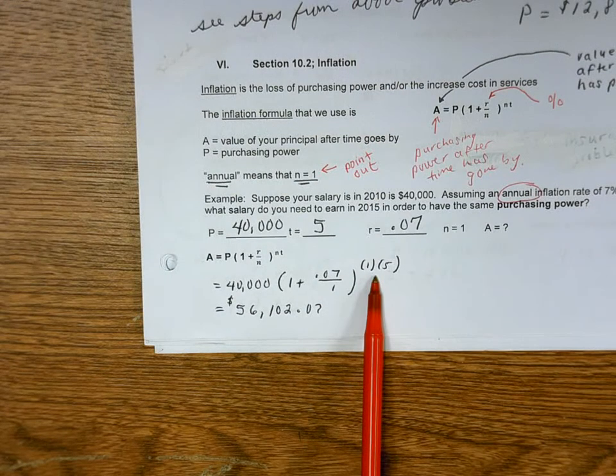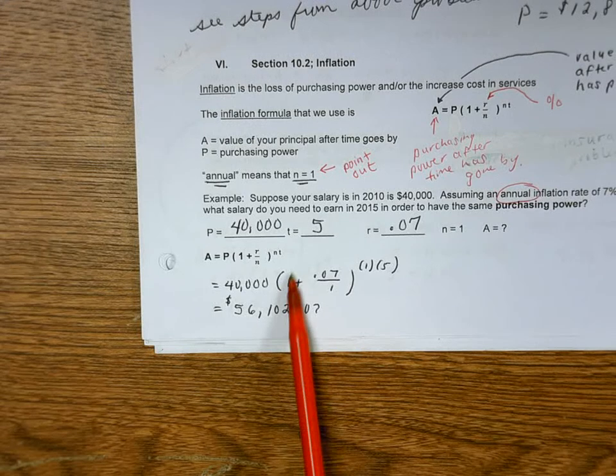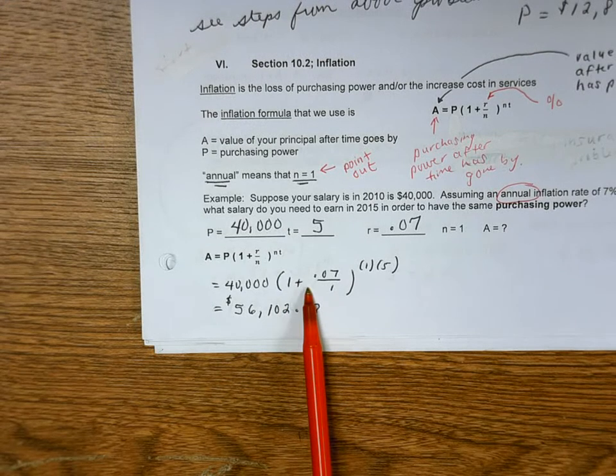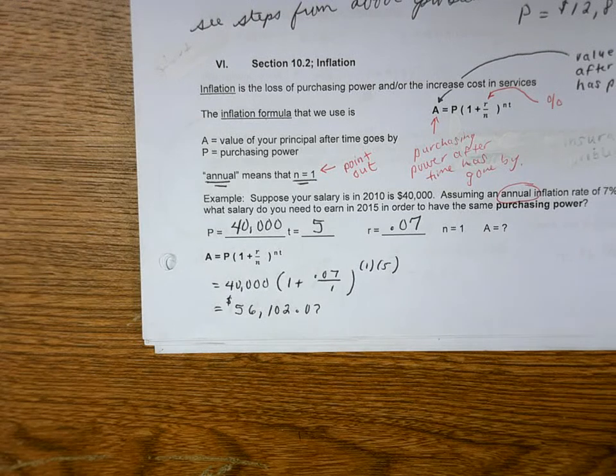Plug and chug. 1 times 5 is 5. Work within your parentheses first, so you have 1.07. So let's put that in your calculator right now. 1.07, let's raise it to the 5th power. And then let's multiply it by 40,000.